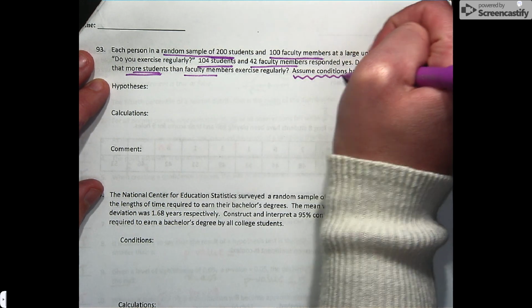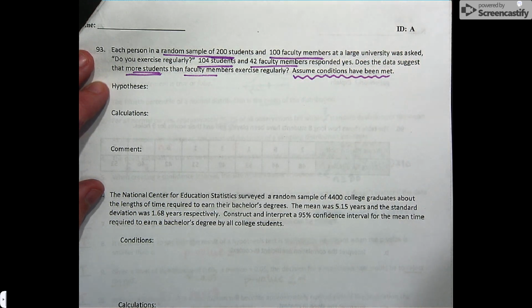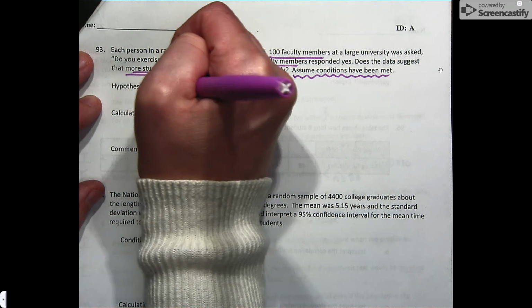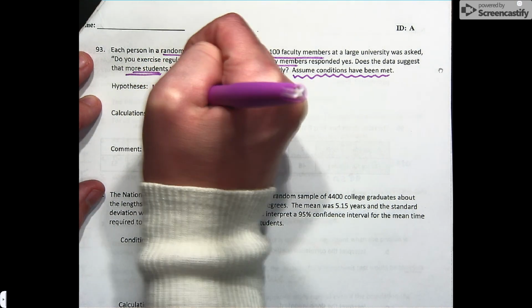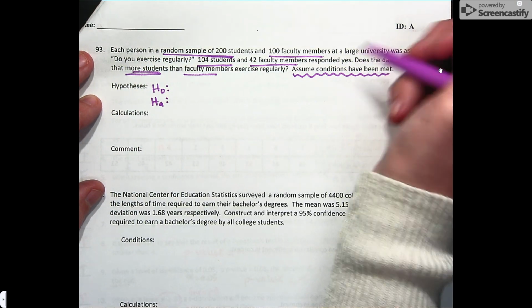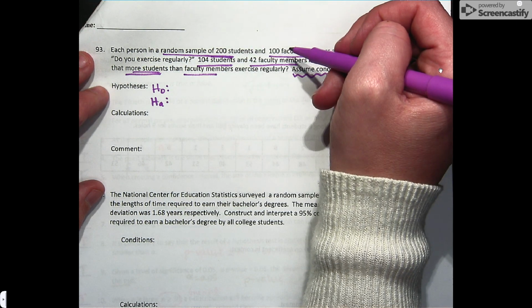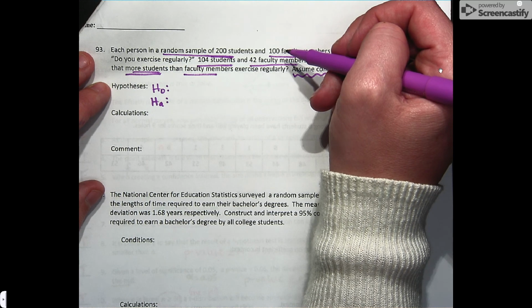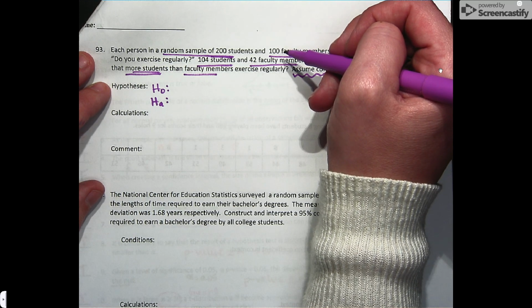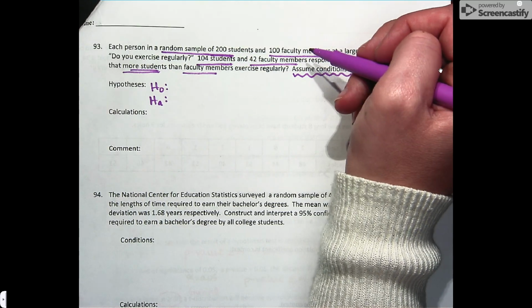And assume the conditions have been met, so we don't need to check any of that. The only thing I'm going to get accomplished in this video is writing the hypotheses, the null hypothesis and the alternative hypothesis. This is still a proportion problem because you're taking a proportion of the students and a proportion of the faculty. So I'm still going to use the population proportion symbol, which is P, but now I'm comparing two groups.